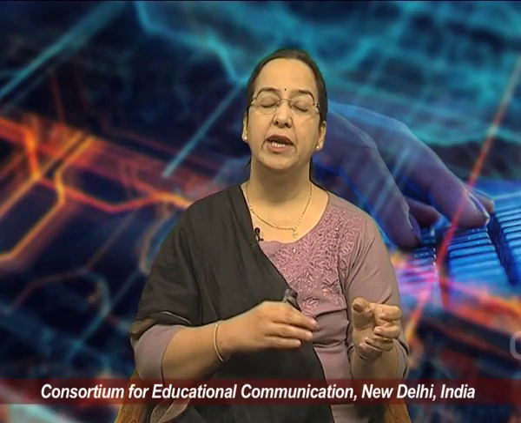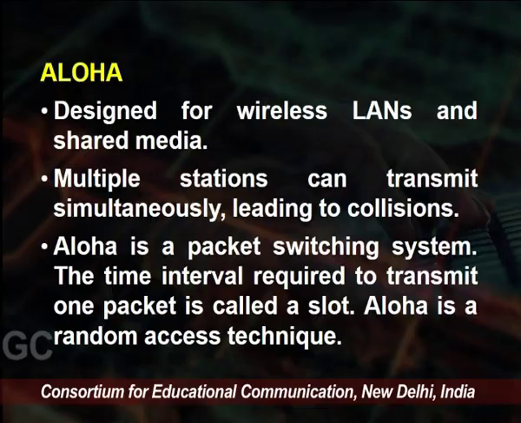Because we have slotted ALOHA also, in which slots are there, but these slots are not assigned to any of the stations. The four random access protocols are ALOHA, CSMA, CSMA CD, CSMA CA. First of all we will be looking into ALOHA. ALOHA is a protocol designed for wireless local area networks, which is wireless LANs, and shared media.